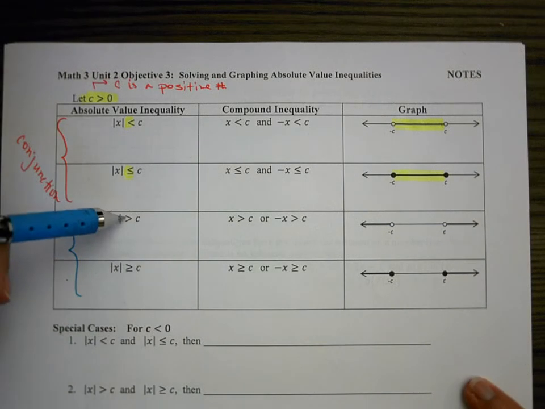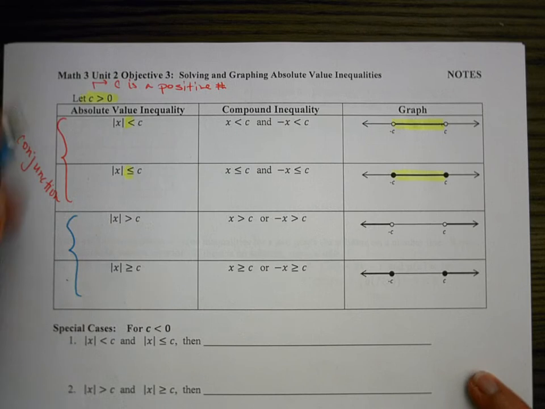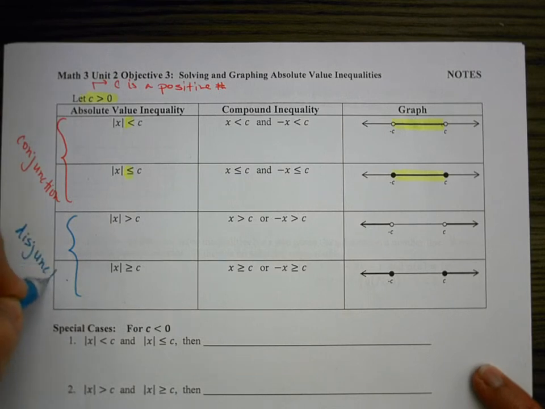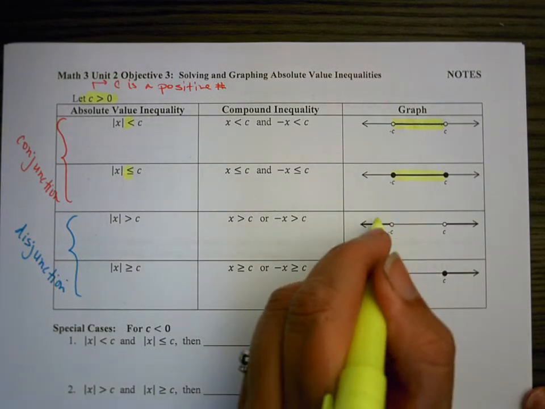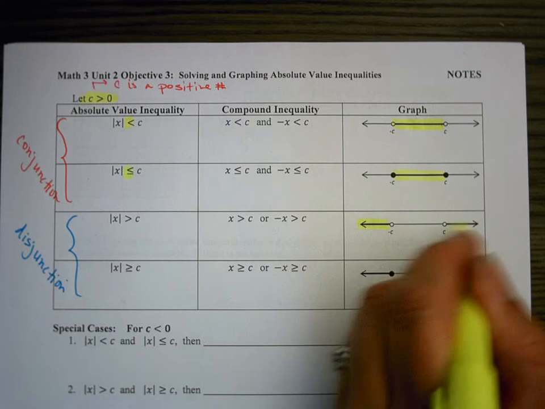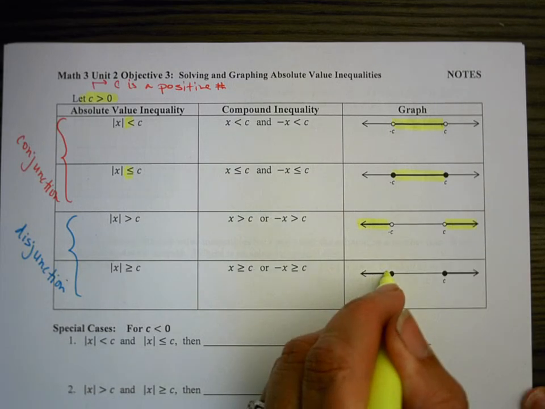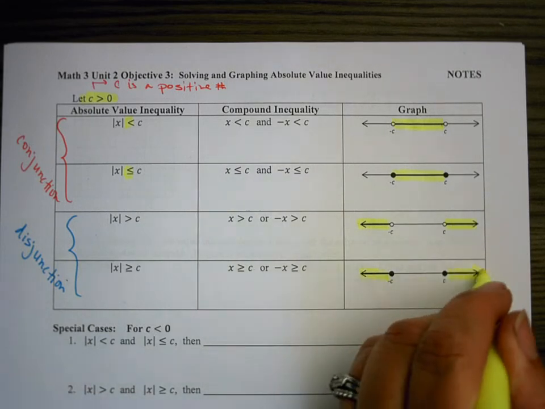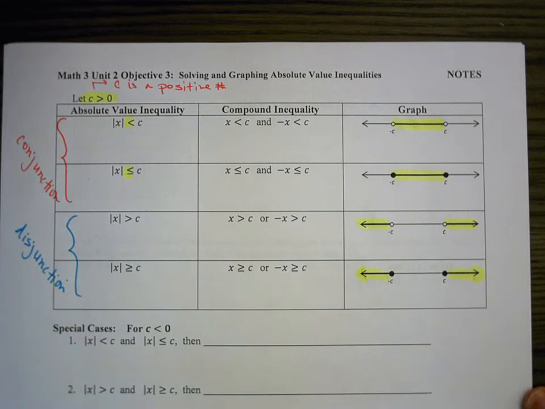Whereas if it's greater with either equality, so that underline or not, then that is what we call a disjunction. Disjunction, meaning it's kind of disjointed, is one thing to think about. And so we would have two regions that are shaded. So we would have two sections, okay?